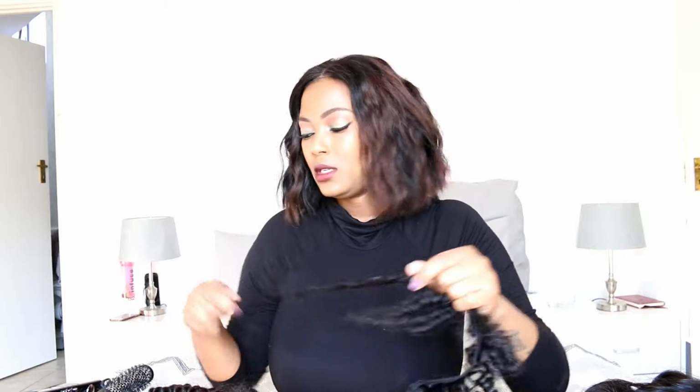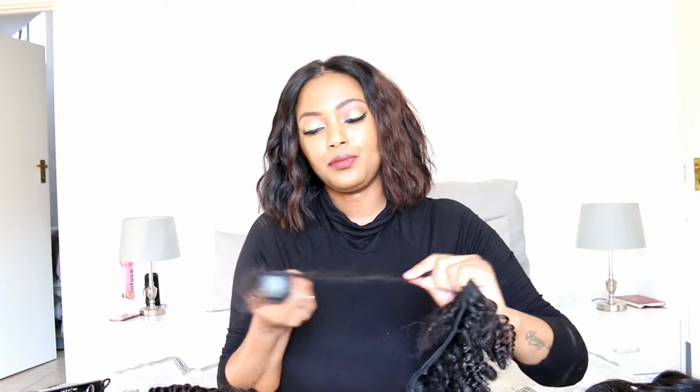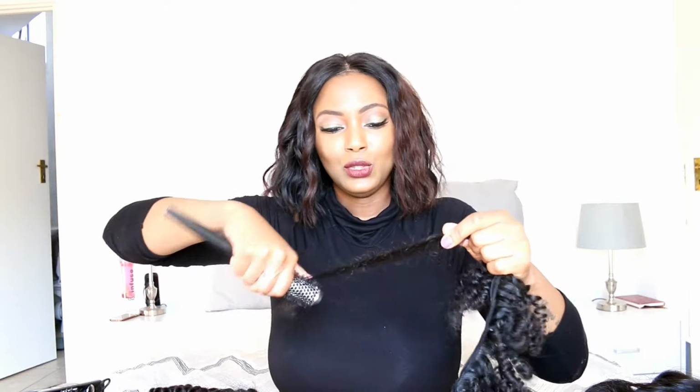So I'm going to try and comb, or brush rather, some of this hair. See, the more I brush it, the more you see it's going back to its straight texture.